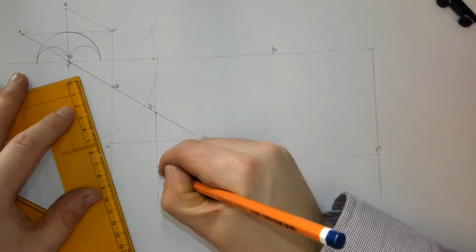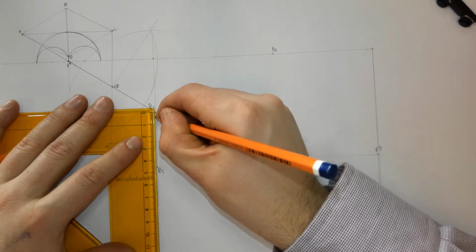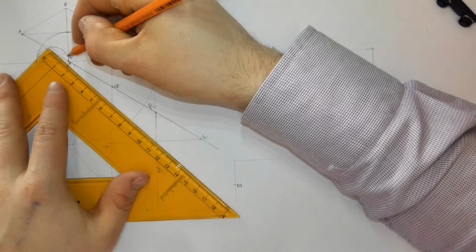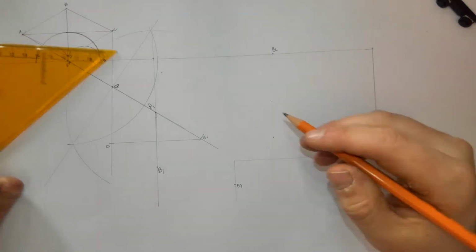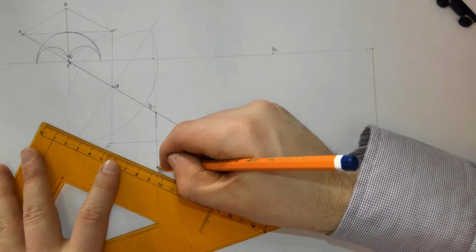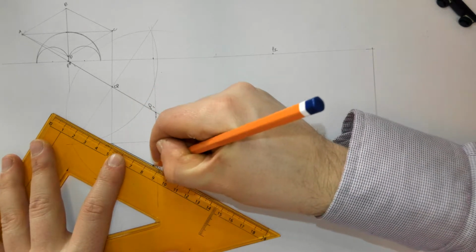So this is B1, and then D1 is 4 mil down, because look, if you take D, join it through the center point, that's where you're getting. You figure it out after drawing it in. Then we can draw in our logo.